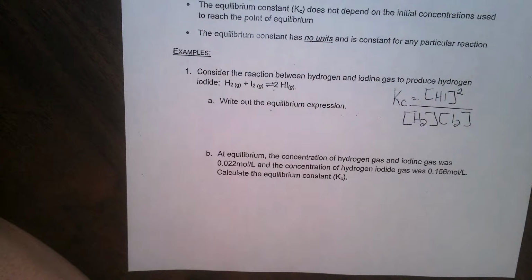Well, wouldn't you square the H and I? Why? There's no coefficient out front of them. It's a good question to ask. H2 is not the same as 2 H2s or 2 H's. The coefficient out front of hydrogen is 1. The coefficient out front of iodine is 1. Okay?